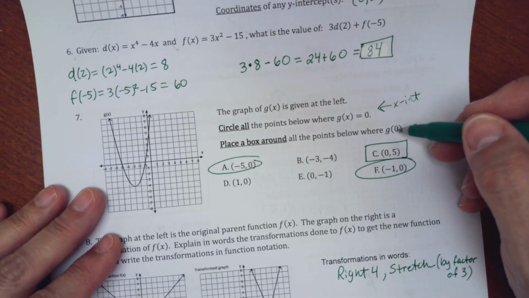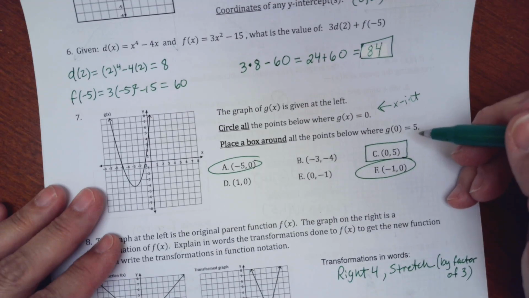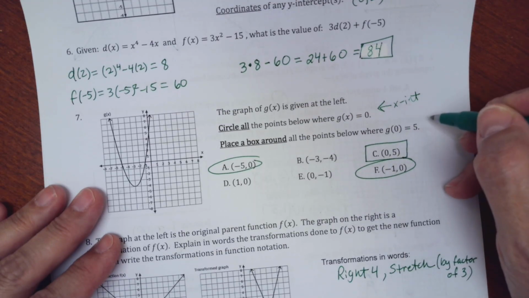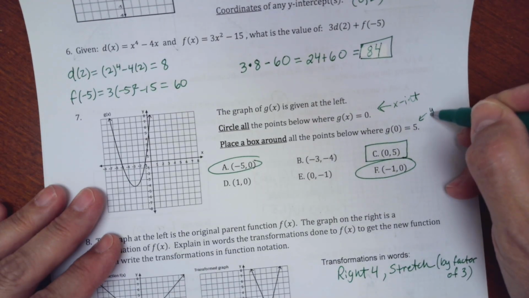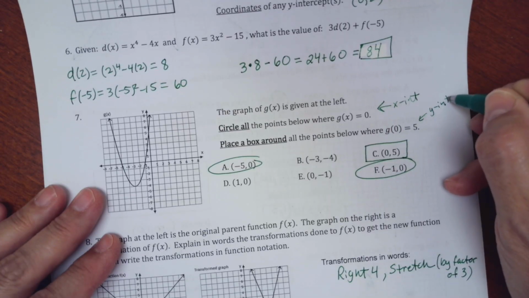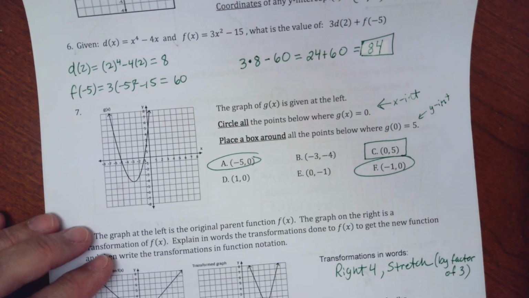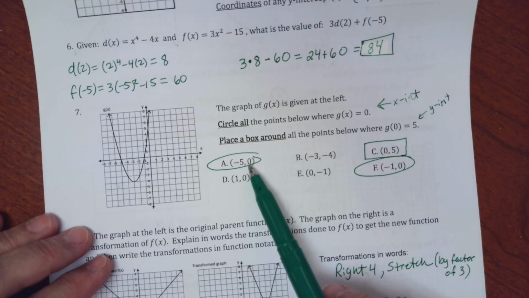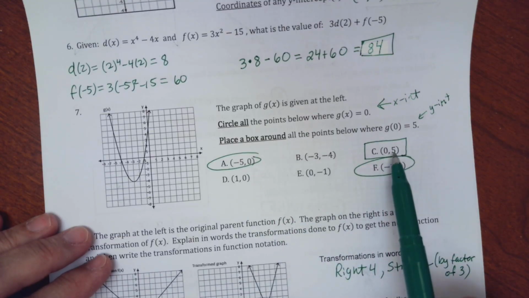And this right here, g of 0 equals 5. Those are my y-intercepts, because I plug in 0 and I get 5, that would be a y-intercept. You need to remember those little facts there. Anyway, x-intercepts are right here and right here. Y-intercept is right there.